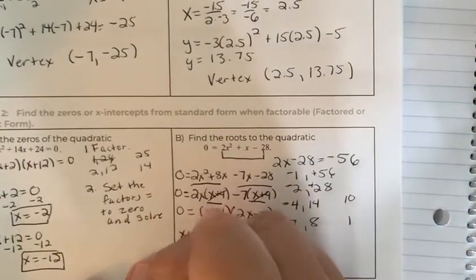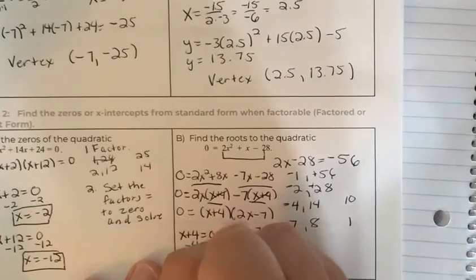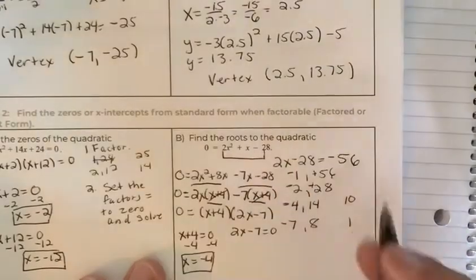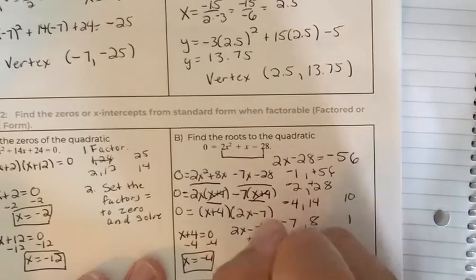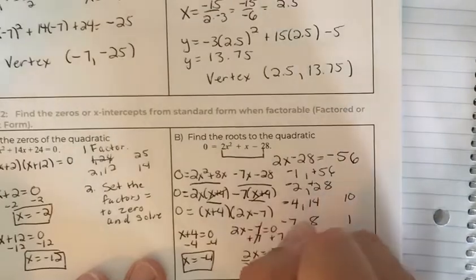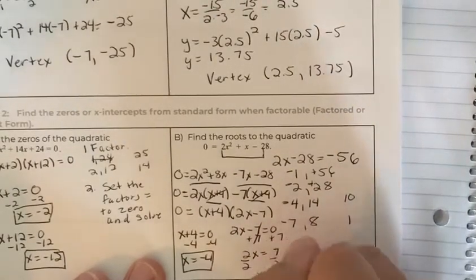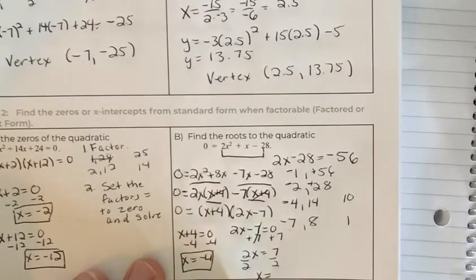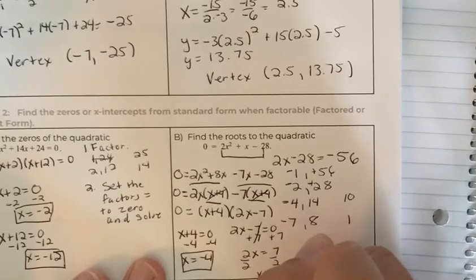So I'm going to subtract 4 on this side, and I get x equals negative 4. And then here, I'm going to add 7, and I get 2x equals 7. Then I'm going to divide both sides by 2, and we get x is equal to 7 divided by 2, or if you change that into a decimal, it's 3.5.